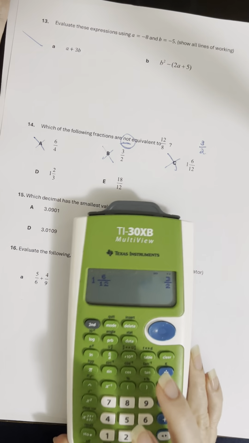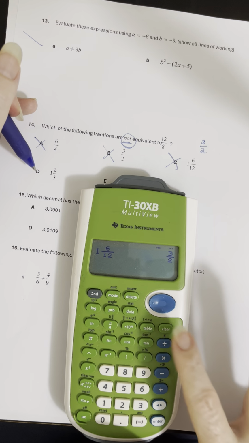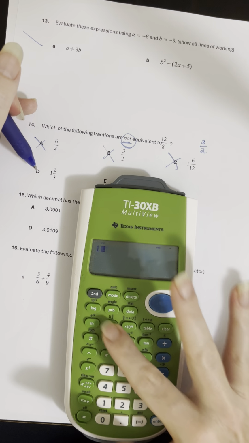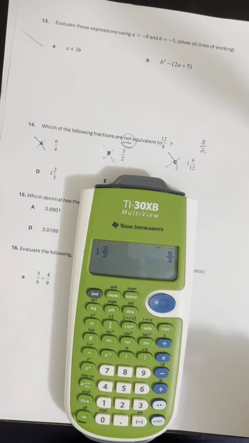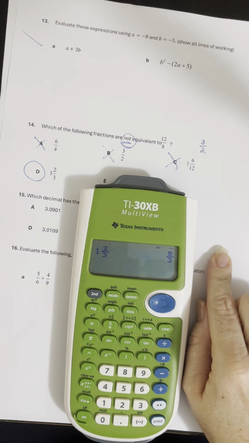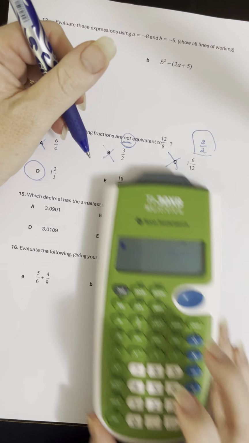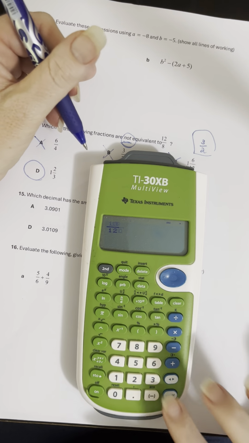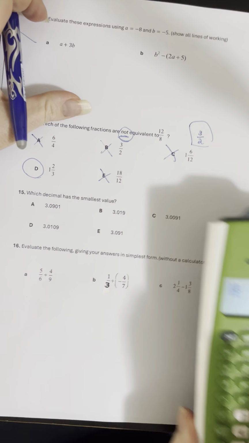1 and 2/3, so we can put that in as well. It already is in simplest form, but it has changed it to the mixed number for us, which is 5 on 3. So that is not the same as 3 on 2. And then our last one was 18 on 12, so we can do the 18 over 12. It'll simplify to 3 on 2, so that one is out as well.